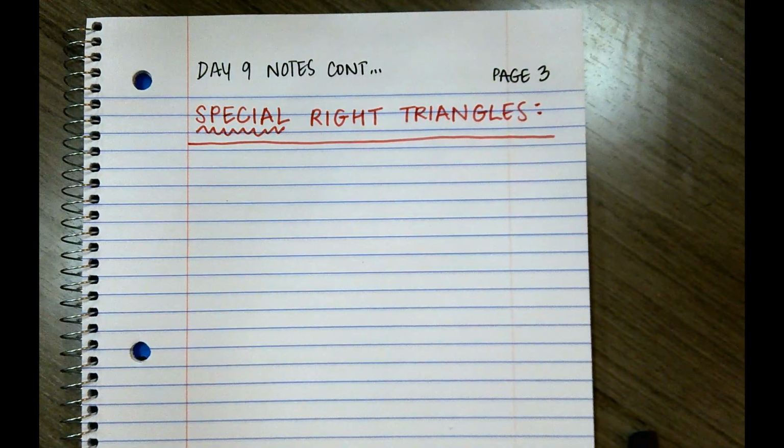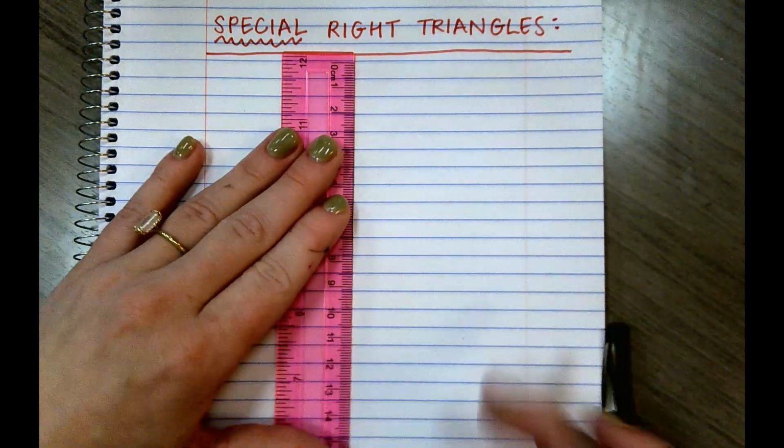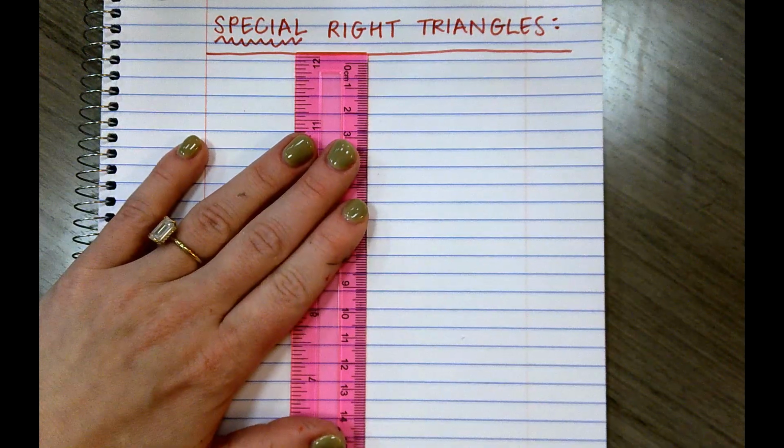There's 2 types of special right triangles. So I'm going to start by splitting my paper in half. I'm going to draw a big long line somewhat down the middle, top to bottom here.